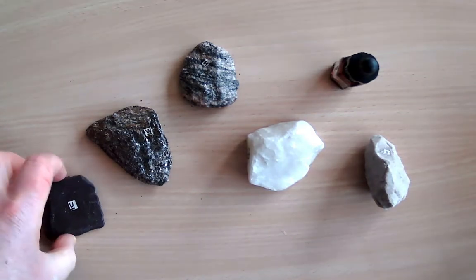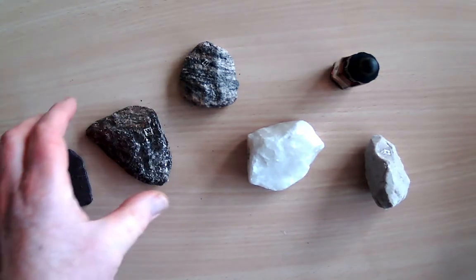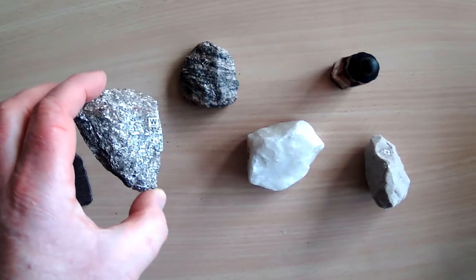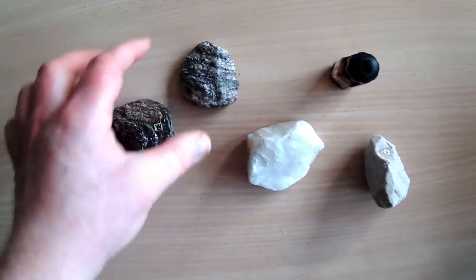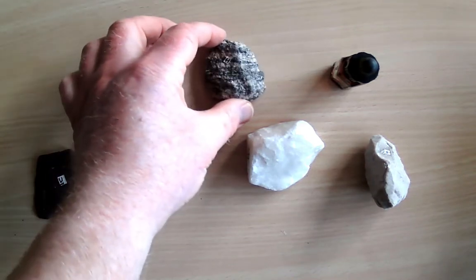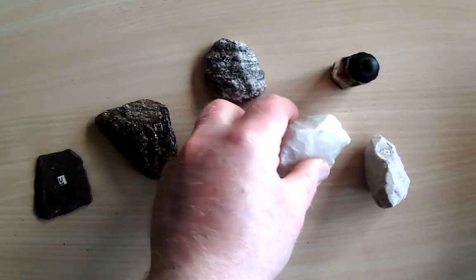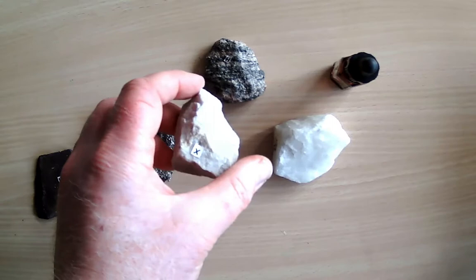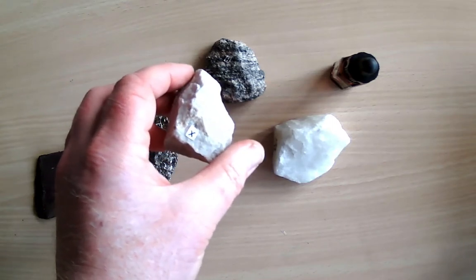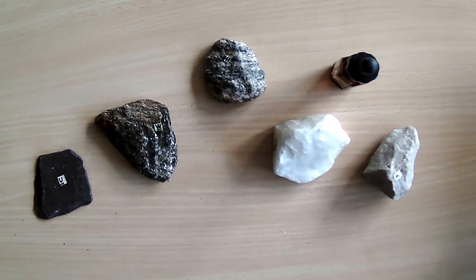We have slate, which is specimen U. We have schist, which is specimen W. We have gneiss, which is specimen H. We have marble, which is specimen I. And finally, we have metaquartzite, which is specimen X. What we need to do is look at these rocks and try and work out some of their key features. So let's work through them in turn.